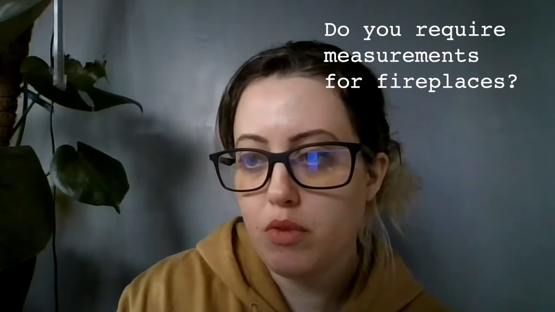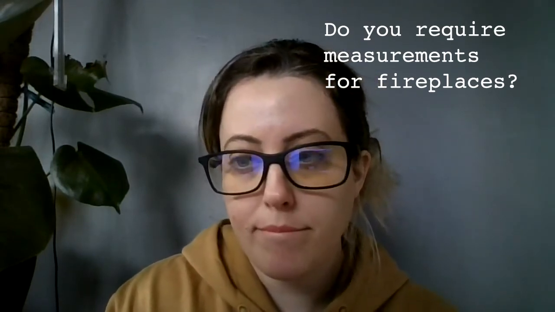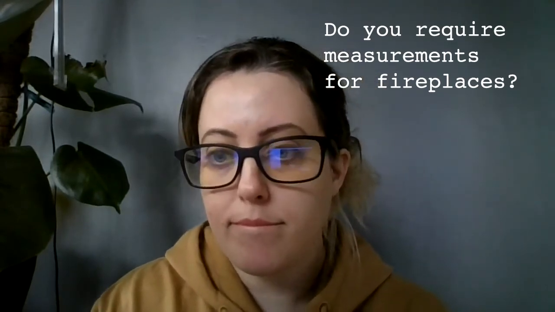No, and I think I've seen similar questions related to windows as well, so I'll address this at the same time. All of the icons that you add in terms of windows, doors, fireplaces, kitchen tops, sinks, baths, you don't need to measure the actual utility at the property. We just need it as a guide.